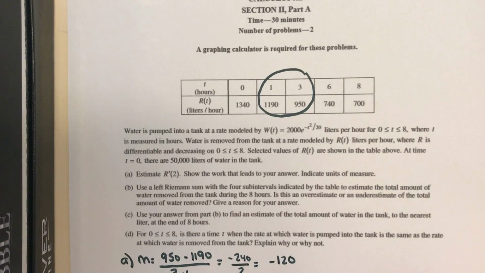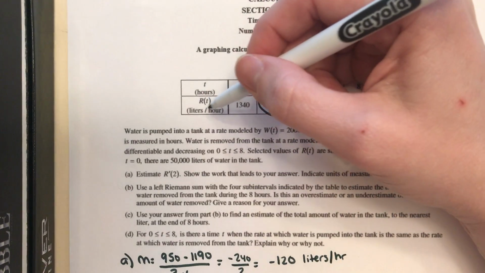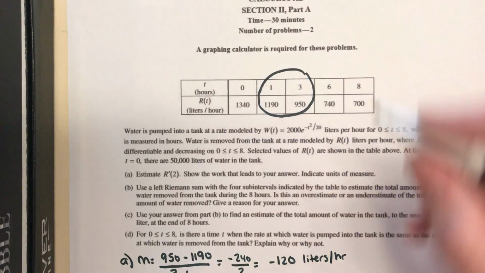Now it says indicate units of measure. So this would be liters per hour, because it's already that, but now we're taking the derivative again, so per hour.